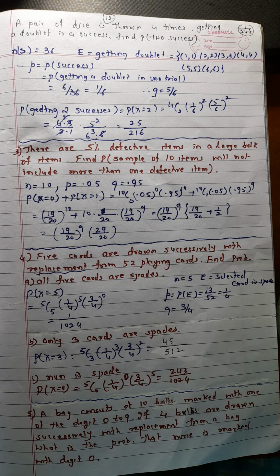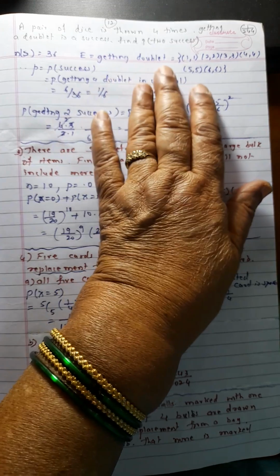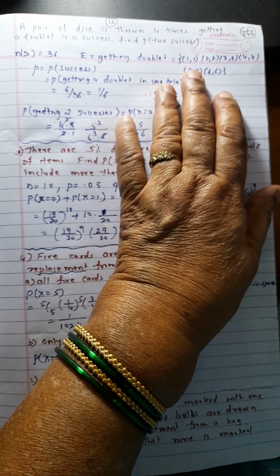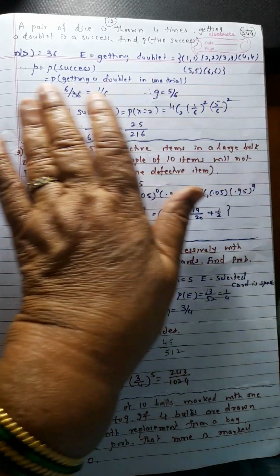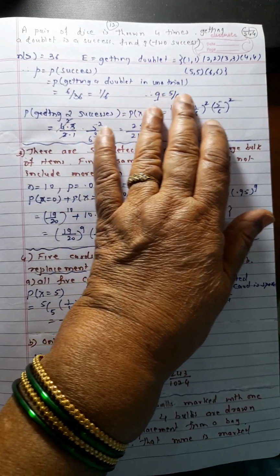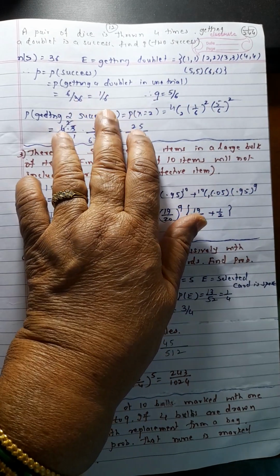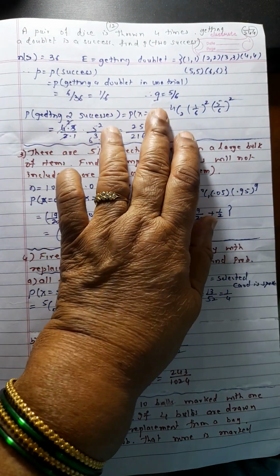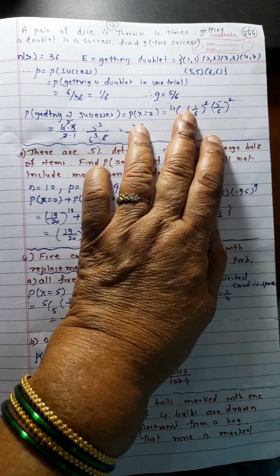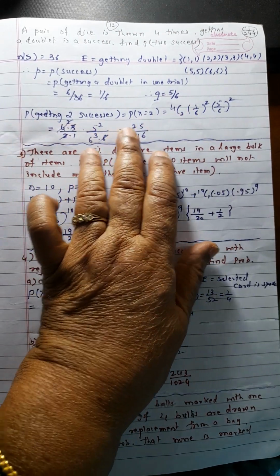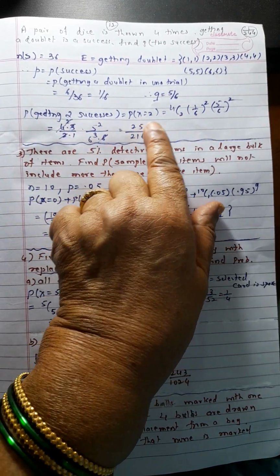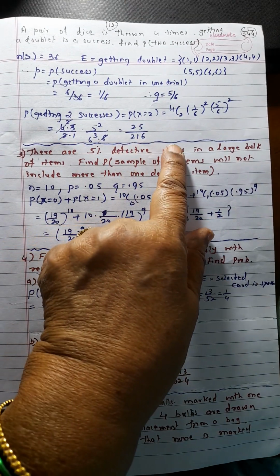So the number of sample spaces when 2 dice are thrown is 36. E is getting a doublet, and the doublets are 1,1; 2,2; 3,3; 4,4. So the probability of getting a doublet in one trial will be 6 by 36, that is 1 by 6. So Q will be 5 by 6. P is getting 2 successes. In the formula you put x equals 2, simplify, and this will be your answer.